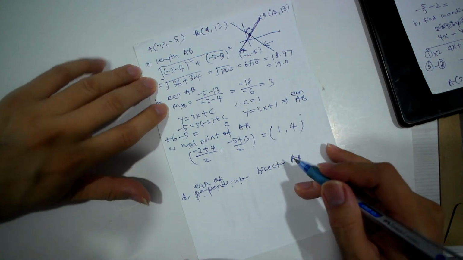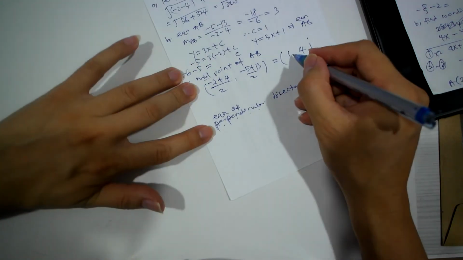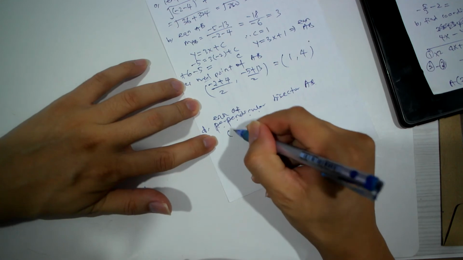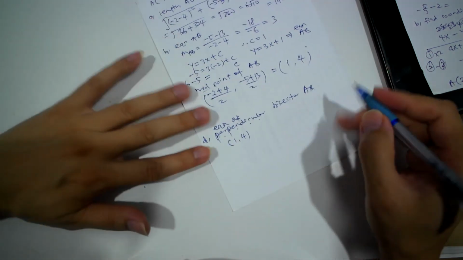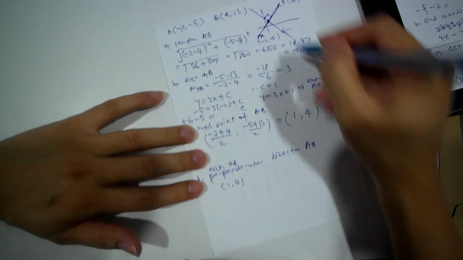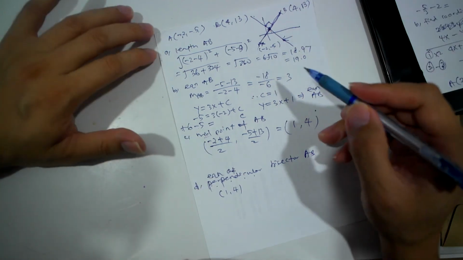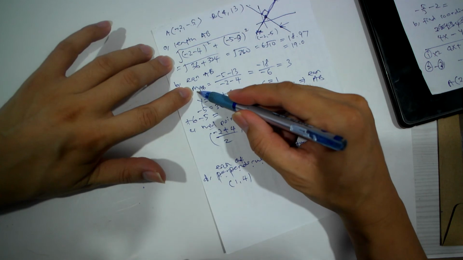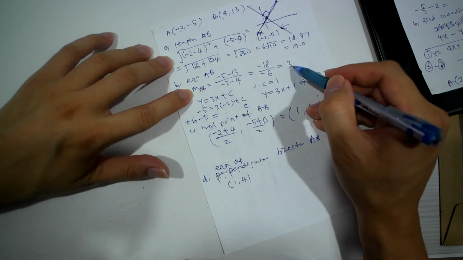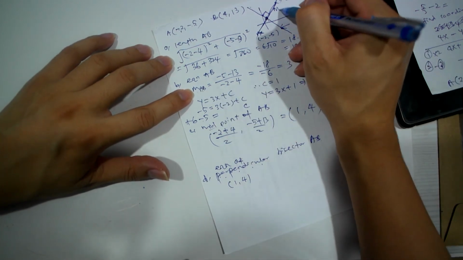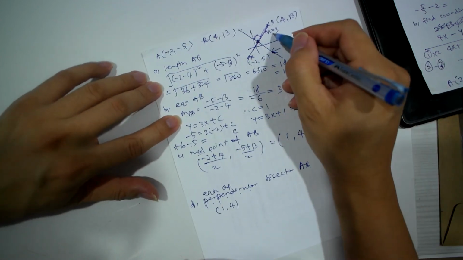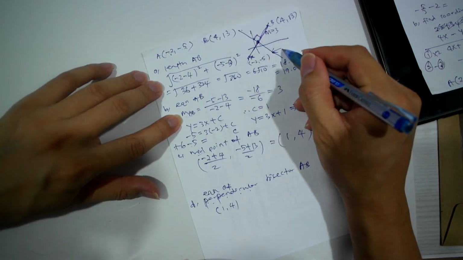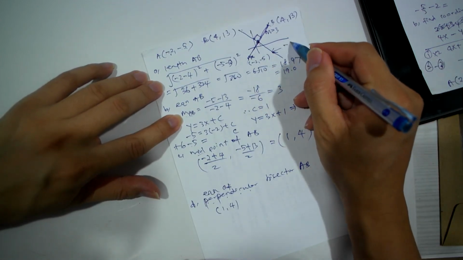So firstly, I have a coordinate here, which is (1, 4). And next thing, I need to find the m, the gradient of this one. So since I know, do we have AB? Yes, we have. The gradient of AB is equal to 3. So basically, the m is 3 for AB. So this one will be negative 1 over 3.